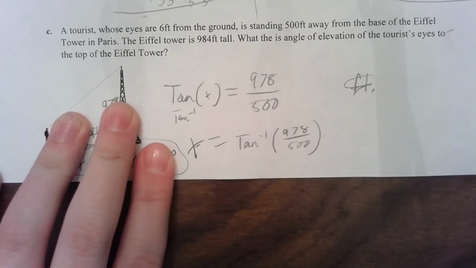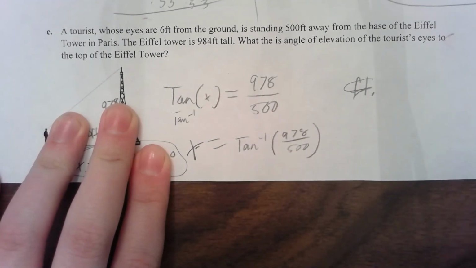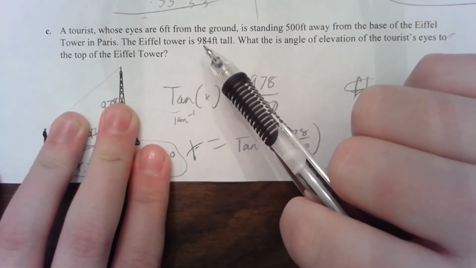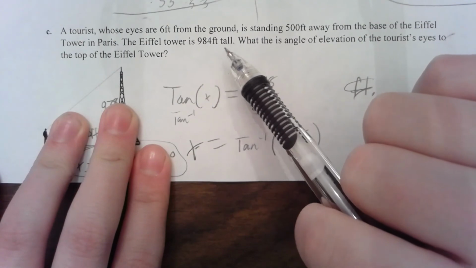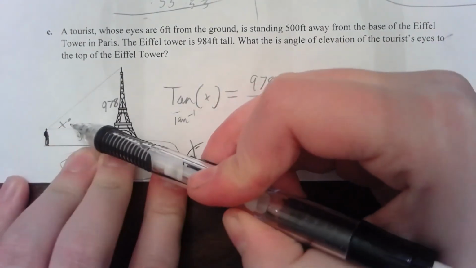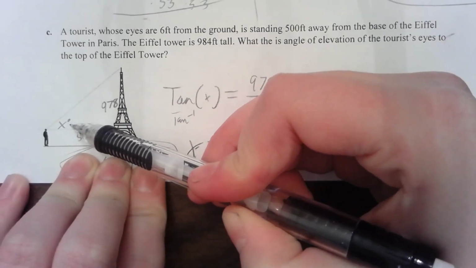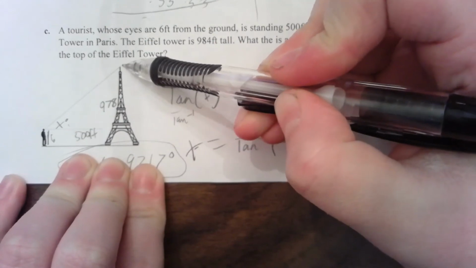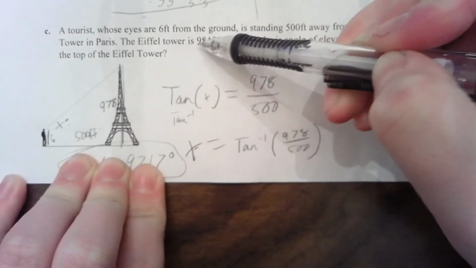And then I'm going to use one of your guys' answer sheets for the Eiffel Tower question. So it says, a tourist whose eyes are 6 feet from the ground is standing 500 feet away from the base of the Eiffel Tower in Paris. The Eiffel Tower is 984 feet tall. What is the angle of elevation of the tourist's eyes to the top of the Eiffel Tower? So what is this angle? So we know that this distance was 6 feet and this whole distance was 984 feet.